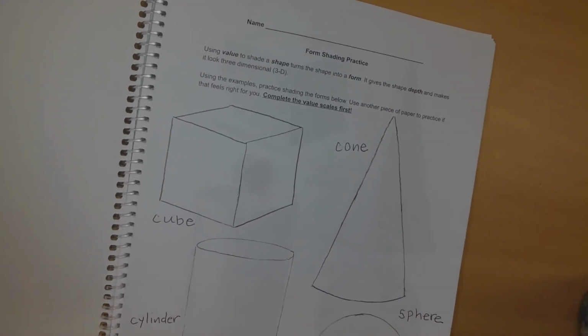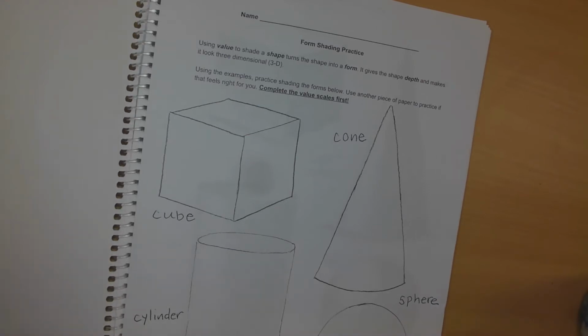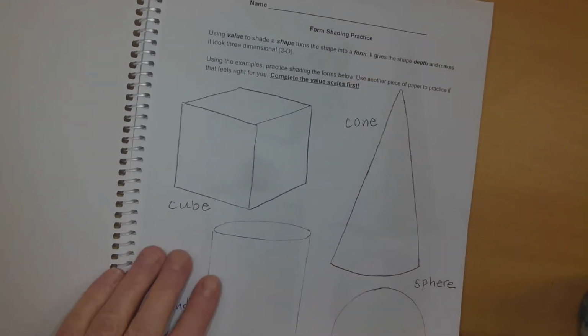So we're going to talk today. This is the third worksheet of the three where we're practicing value and using value to create a 3D effect to make things look more realistic, to give them depth. So you should have already completed your pencil value scales and your ink value scales, and now it's time to shade these forms.